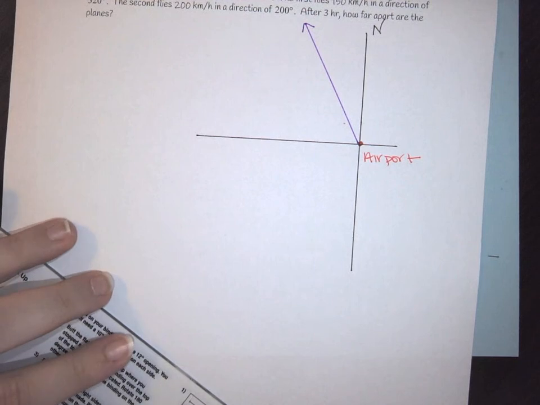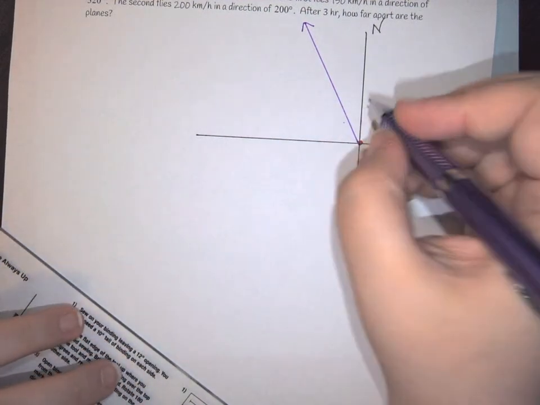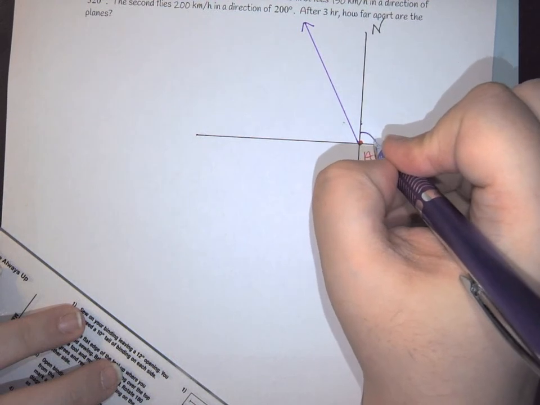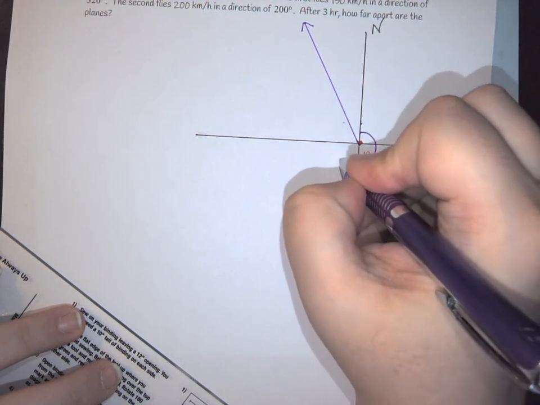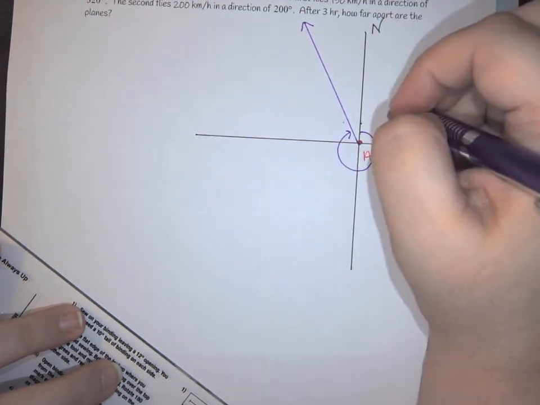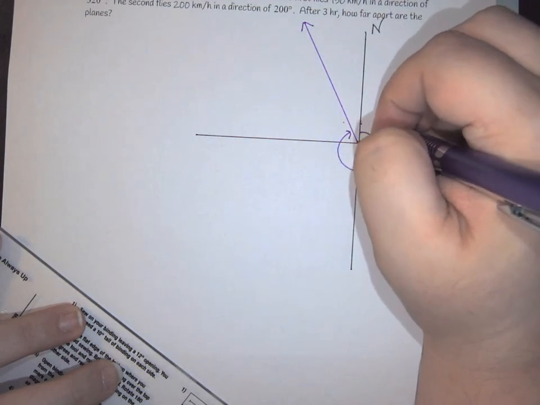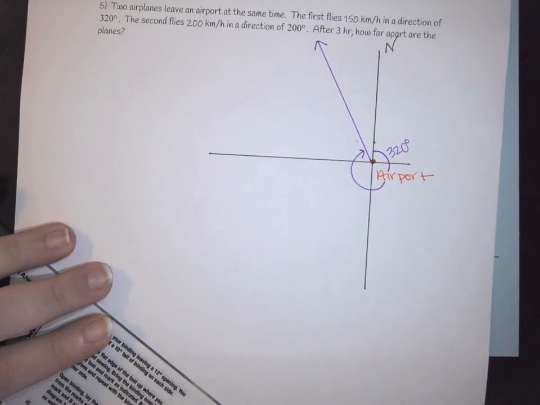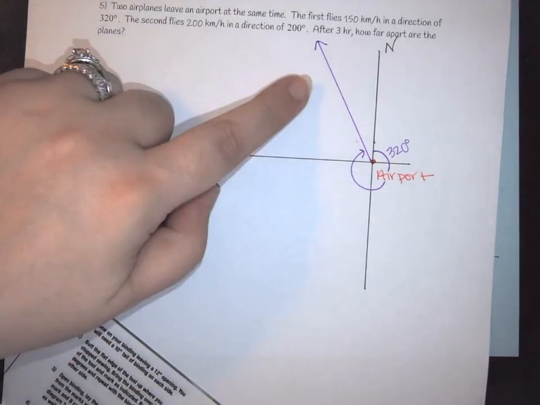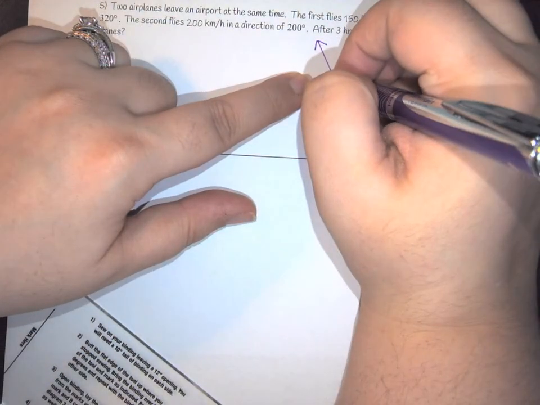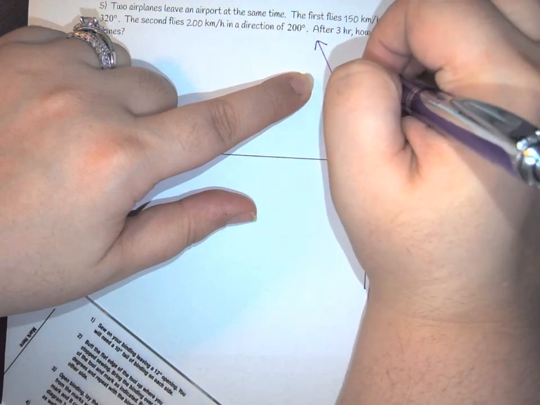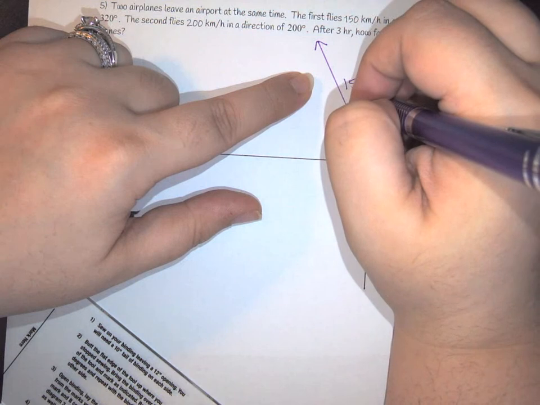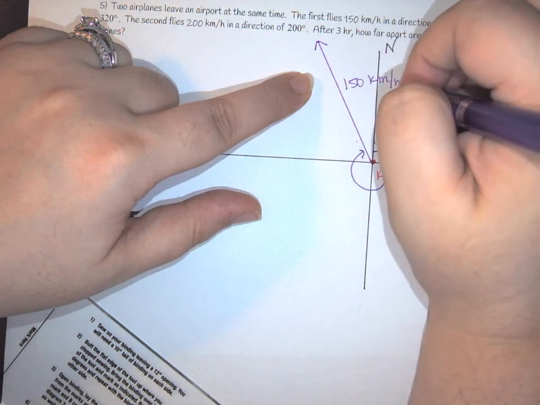And what we did was we started at north and we spun around like this, and we went in a direction of 320 degrees. Now there's a few other things that we know about this. We know that this is going to travel 150 kilometers per hour, and we know that it's going to go in that direction for 3 hours.